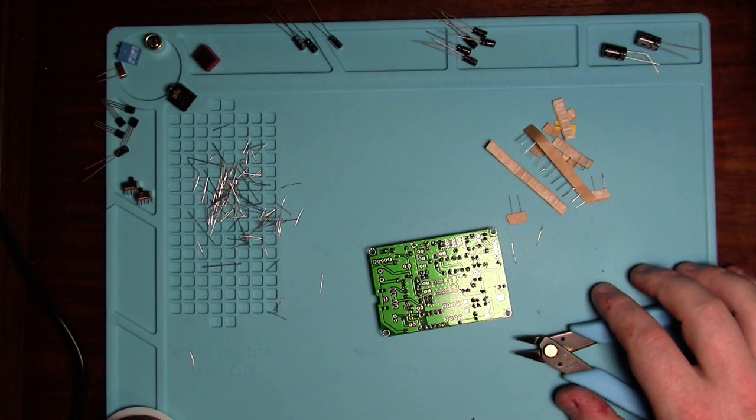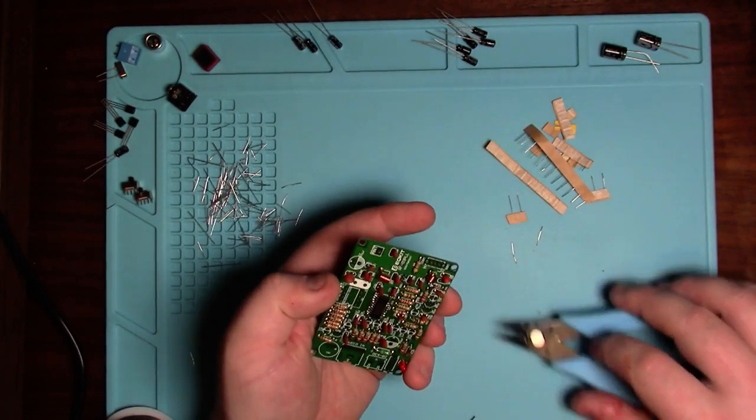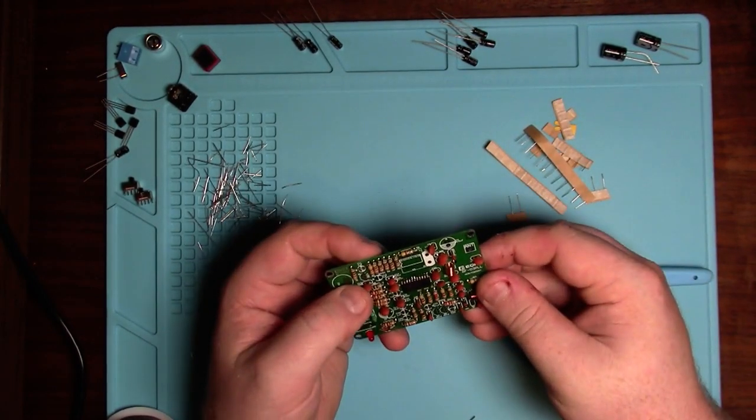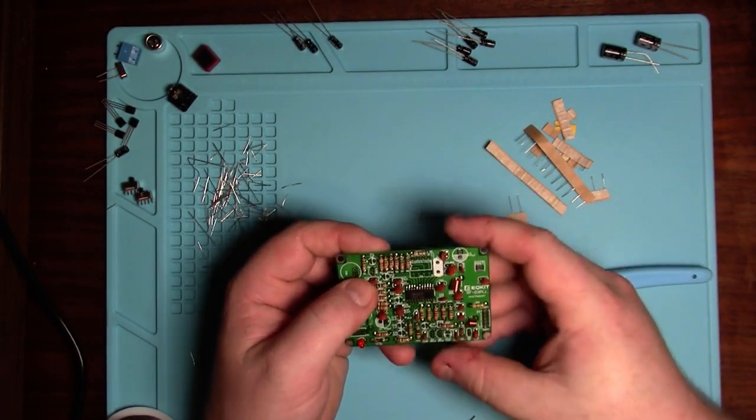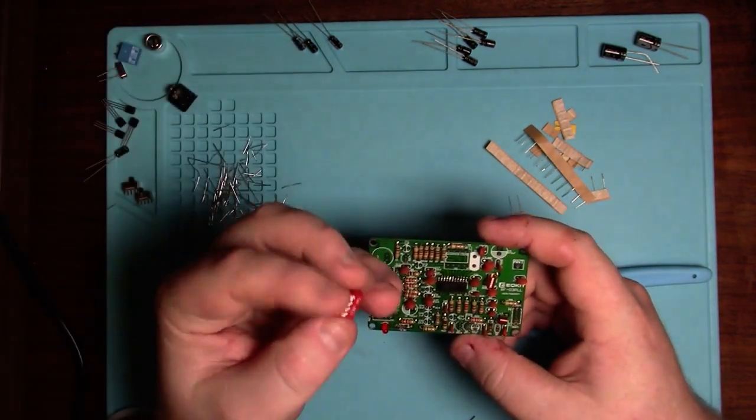What's next? Yep. Want to solder in our switches.